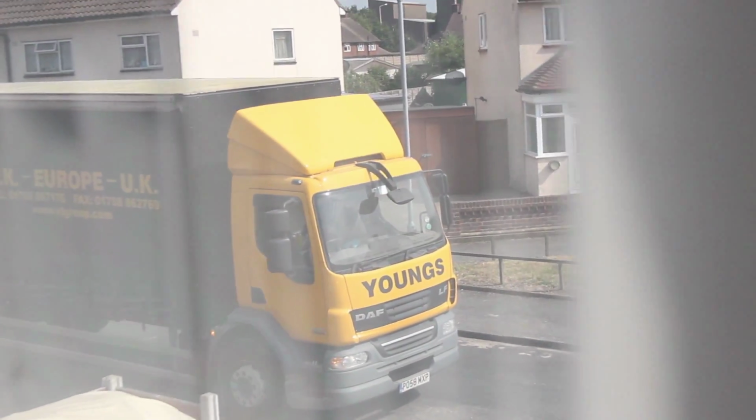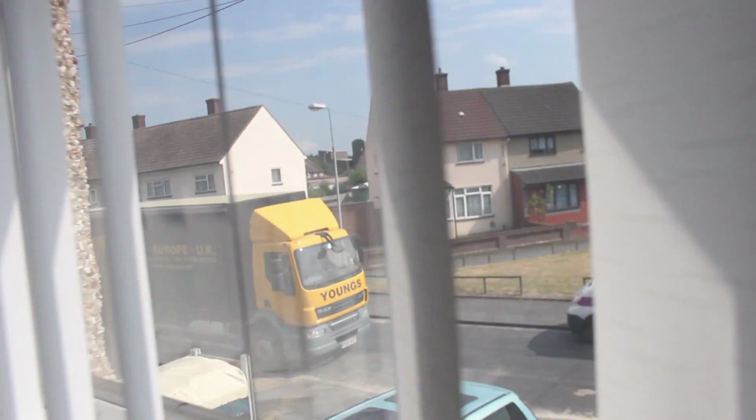There is a giant lorry. There is a giant fucking lorry outside my house. What are you doing? What are you delivering? Yeah, that's what I thought.